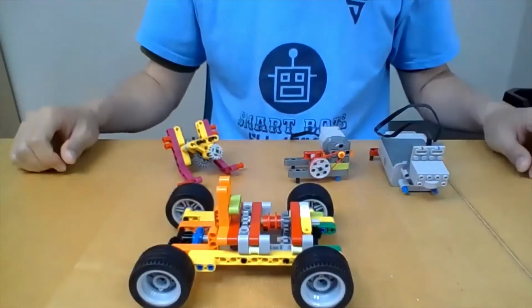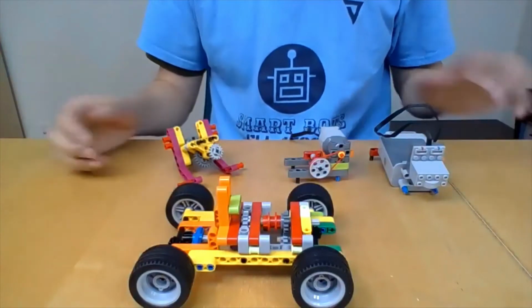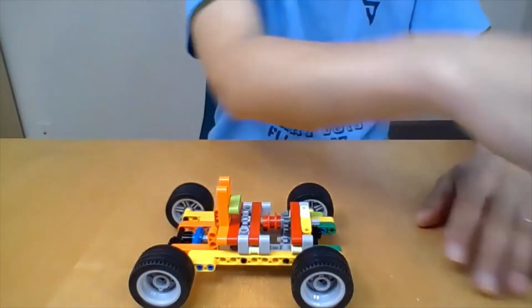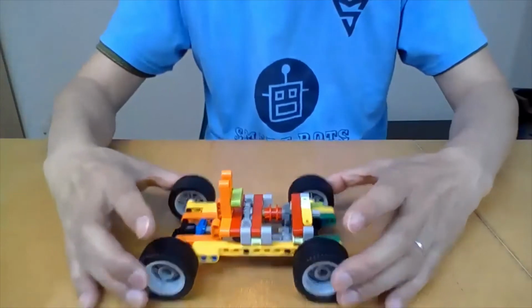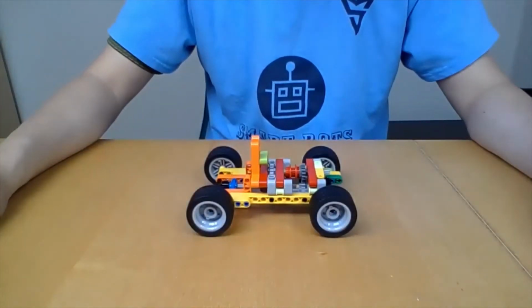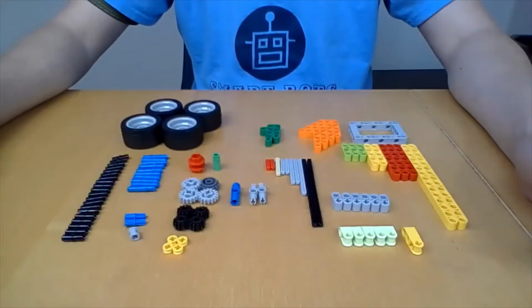Okay, now first of all, we are going to build the driving base. These are the parts to finish the driving base.